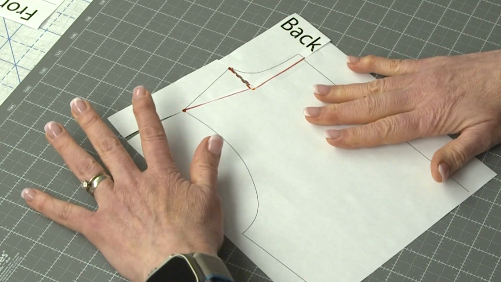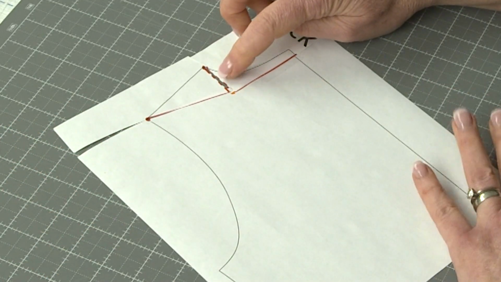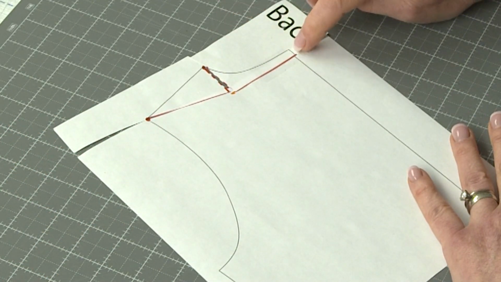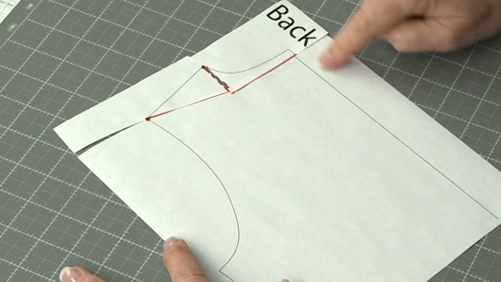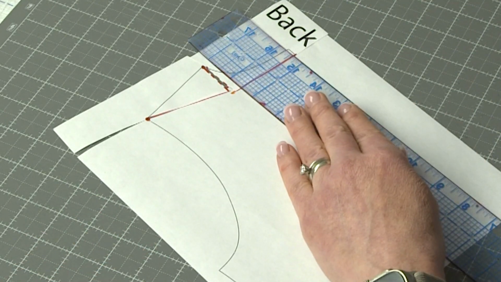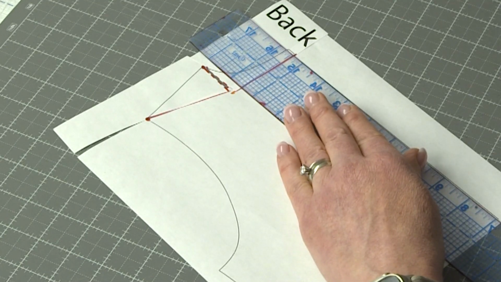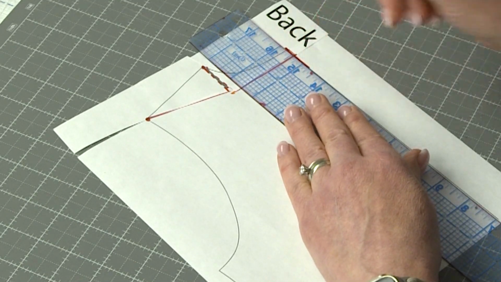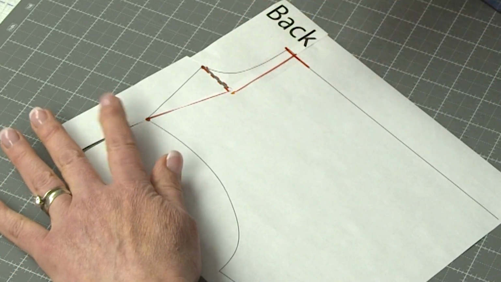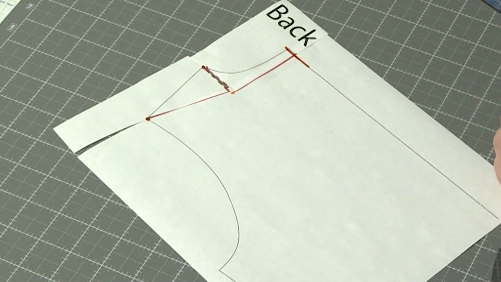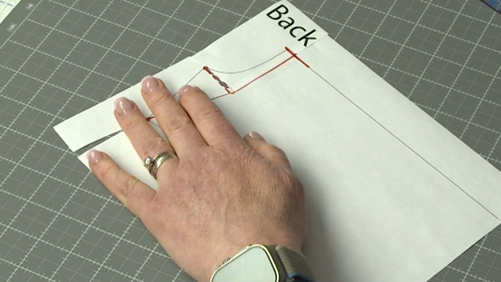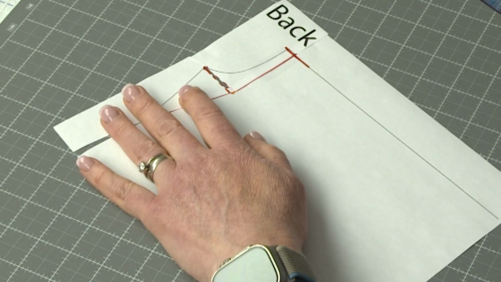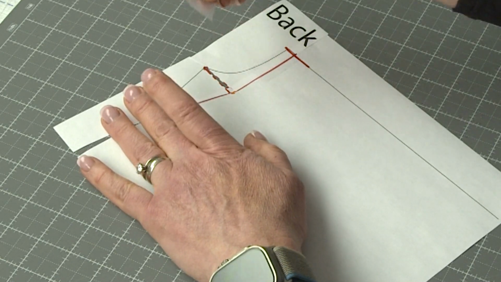Okay, so you can see what happens is this control point spreads a little bit because the center back pushed out a little bit, and that's okay. We're going to true this up by just redrawing the top of the center back so it stays the same, like that. And then you can see we have lowered the back neckline, and also we have reduced the slope of the shoulder. Those things go hand in hand.